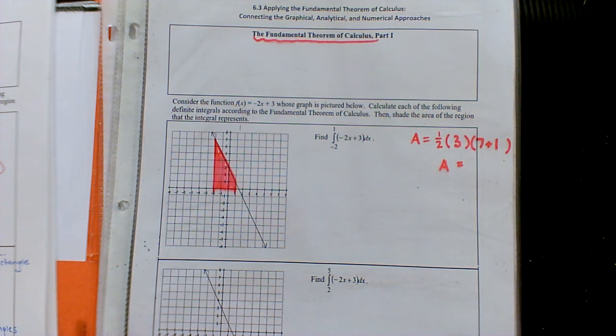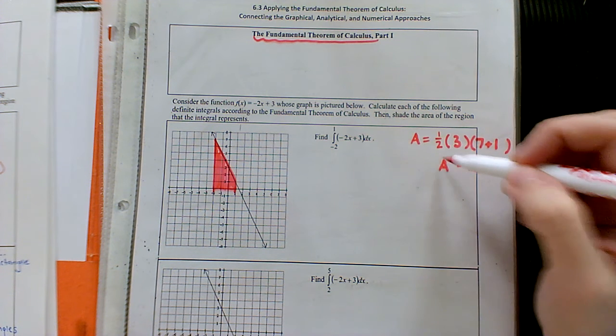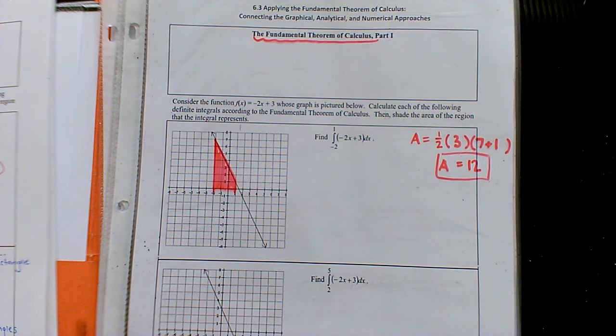So our area should be 12. Okay, so let's see if we can get the same result. This one's nice because the area we're specifically looking for is a geometric shape, but we've seen previously when we did rectangles and trapezoids that that's not always going to be the case. So at least with this one, we can check our answer because we know what the area should be.